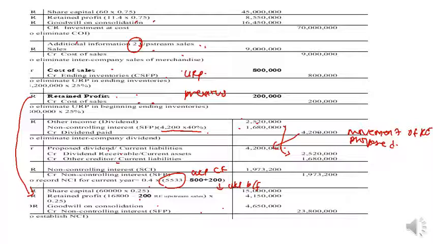Okay, and then we need to account for the NCI share of profit. So the NCI share of profit here is 40% times 533. So 533 here is profit for the year, and then minus 800 here is URP carried forward, and then plus 200 here is URP brought forward. So you have this one. You're going to have 1,973,200. And then for the NCI share capital here, you're going to have 60 times 0.25. The 0.25 here is at the beginning.